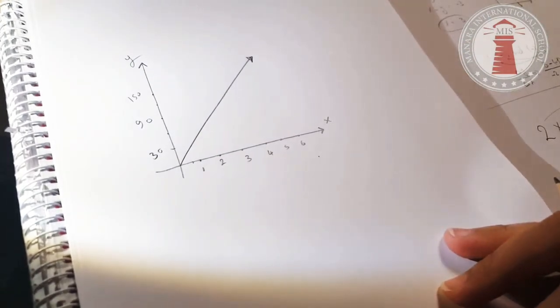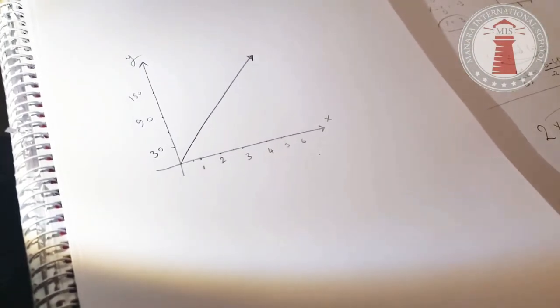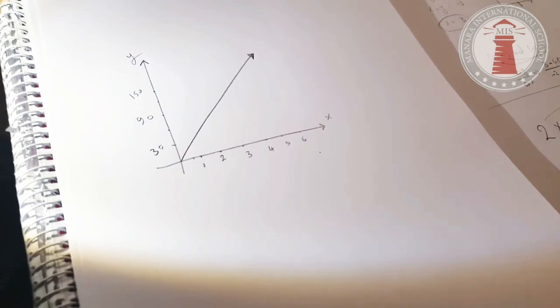Okay, and I'm going to read the question. It was, the graph below shows the relationship between the distance a car is driven and the number of gallons of gas used. Now write an equation to represent the relationship.